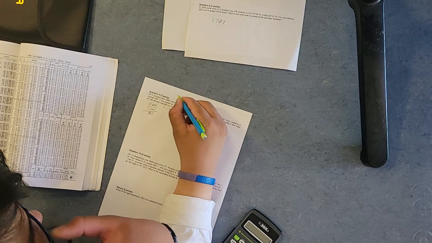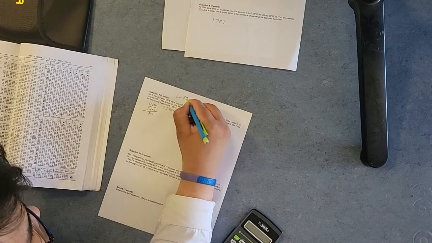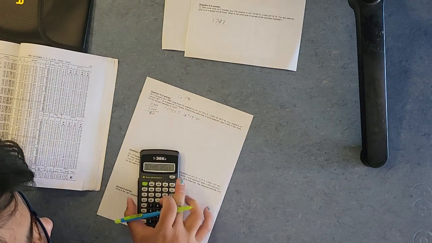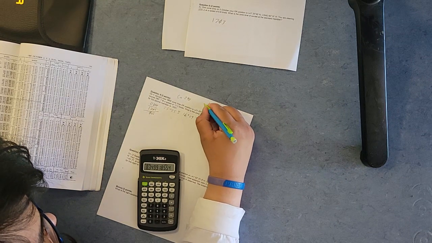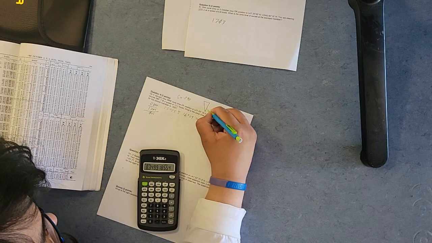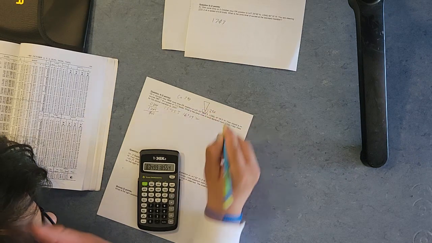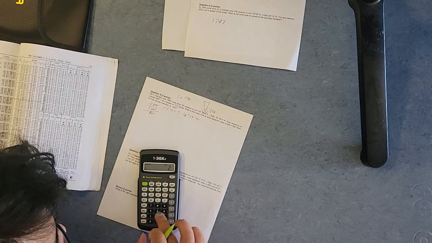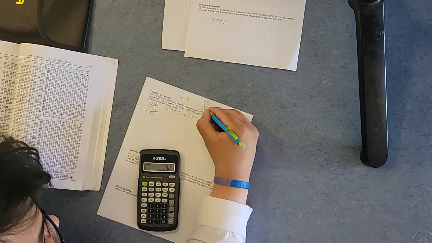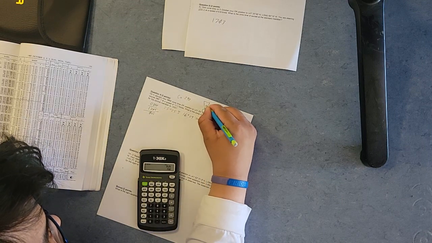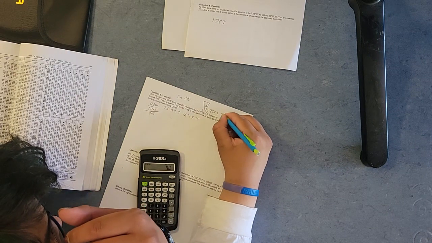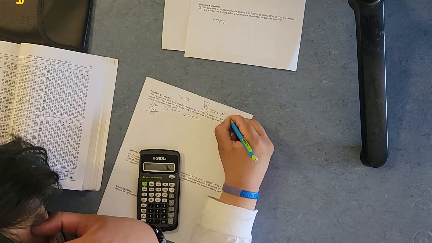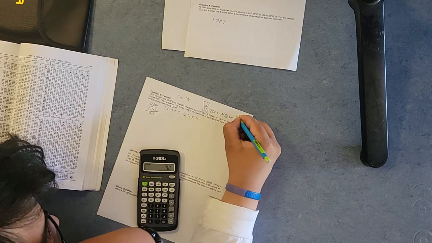My course is 290. 360 minus 290 gives me an internal course angle of 70 degrees. North, 70 west.